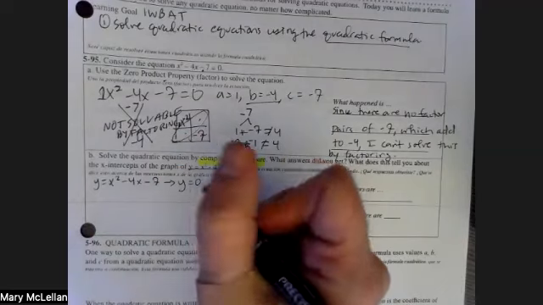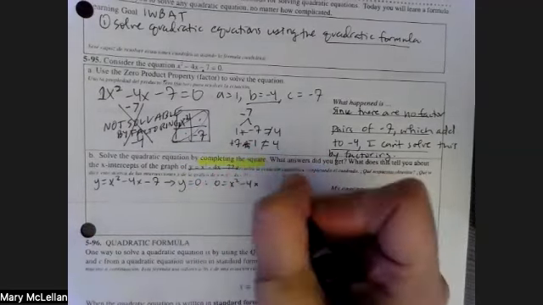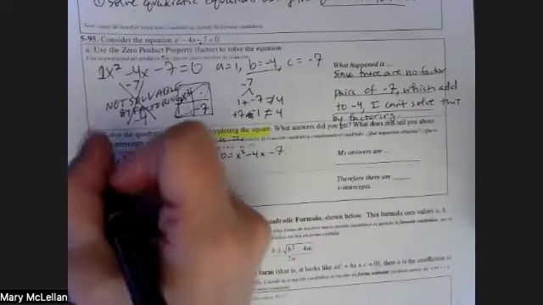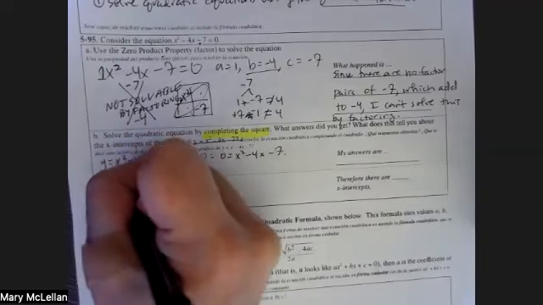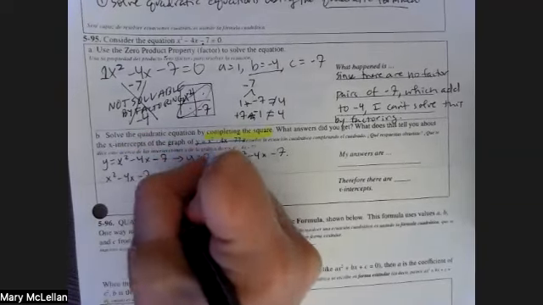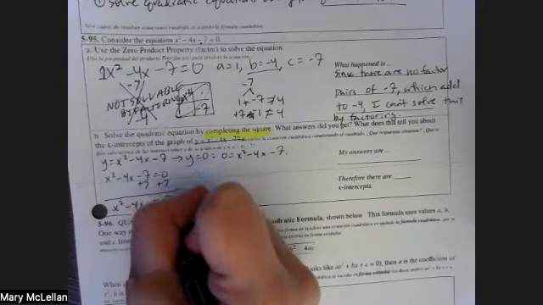And I solve the resulting equation, 0 equals x squared minus 4x minus 7. Okay, well, to solve this, I'll take the equation, x squared minus 4x minus 7 equals 0. And I'll add 7 to both sides, which gets me x squared minus 4x equals 7.